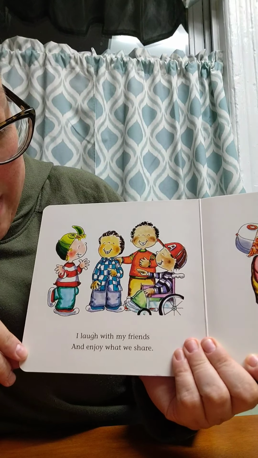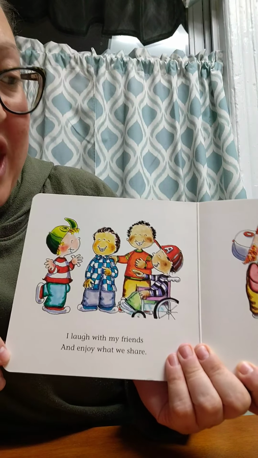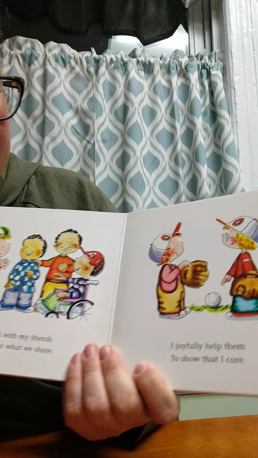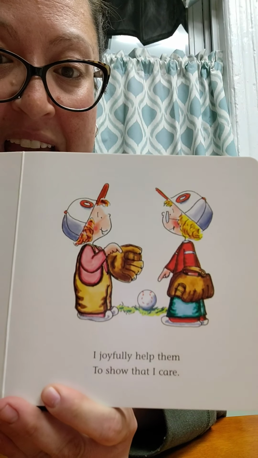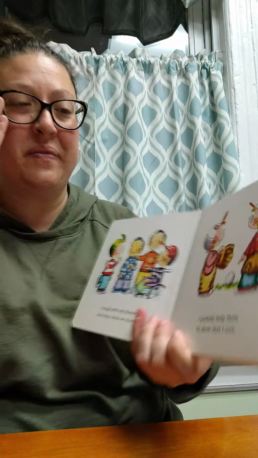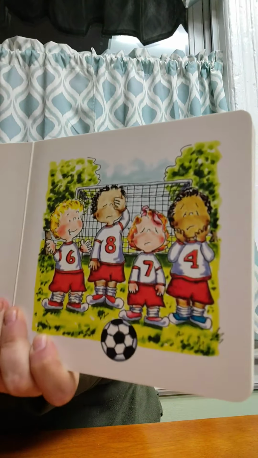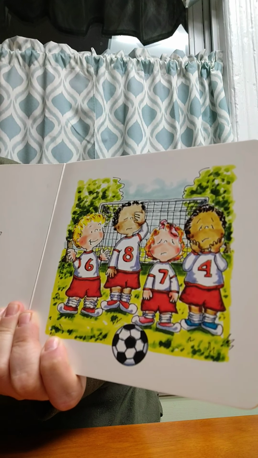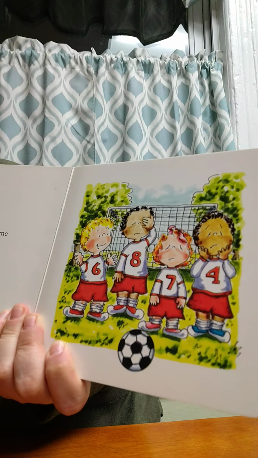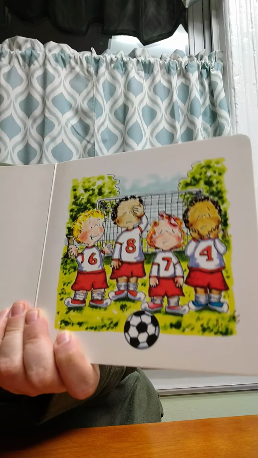I laugh with my friends and enjoy what we share. I joyfully help them to show that I care. And when problems come and others grow glum, I try to be upbeat and even have fun.